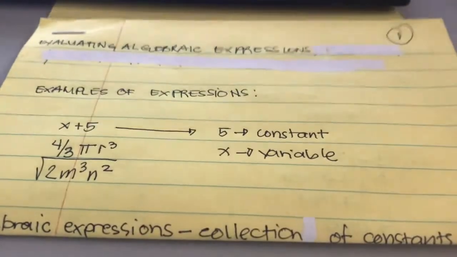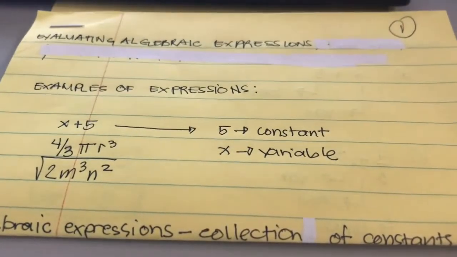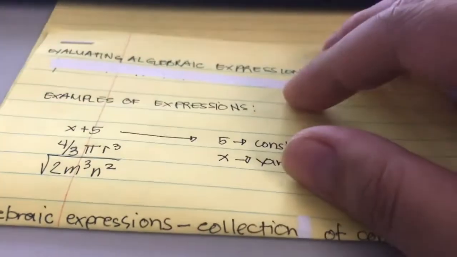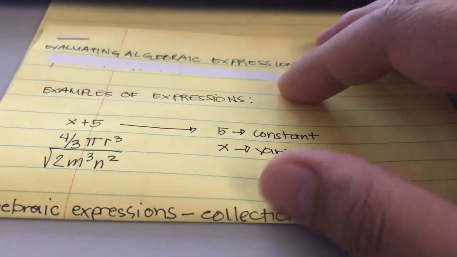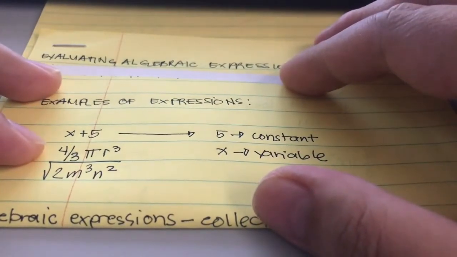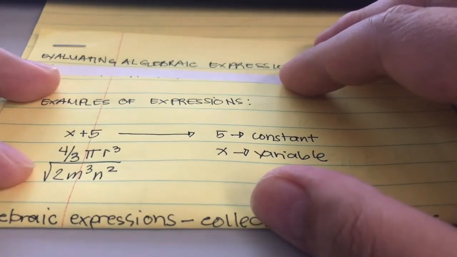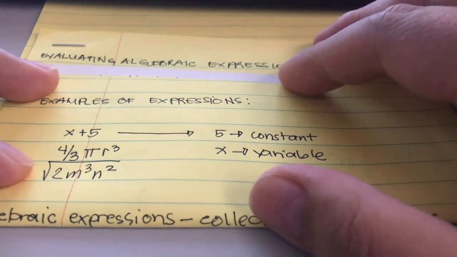In this episode, we're going to talk about evaluating algebraic expressions. An example of an algebraic expression, as you can see in my notes, is x plus 5, or 4 thirds times pi times r to the third, or the square root of 2m to the third n to the second.